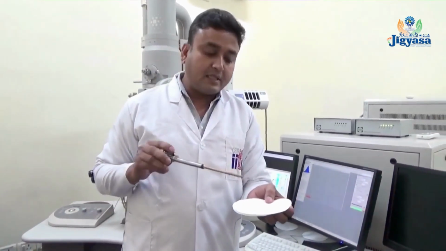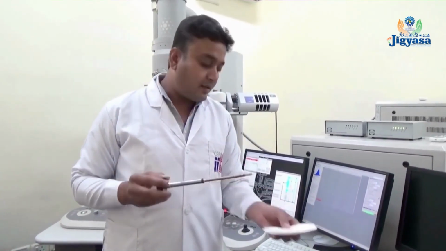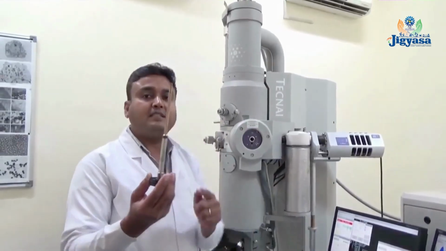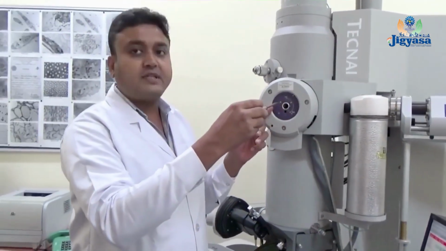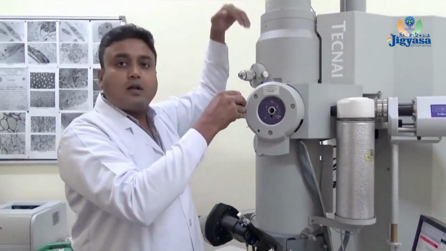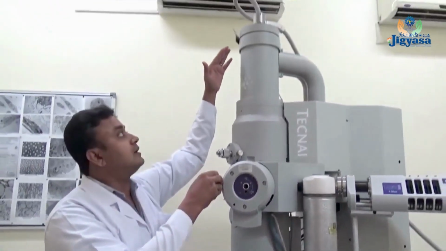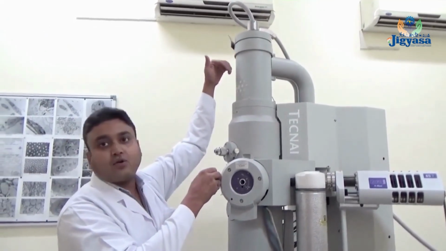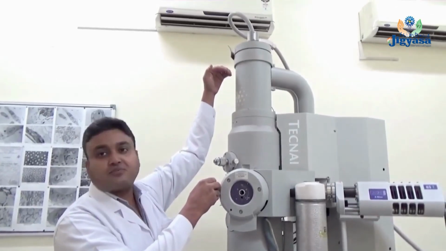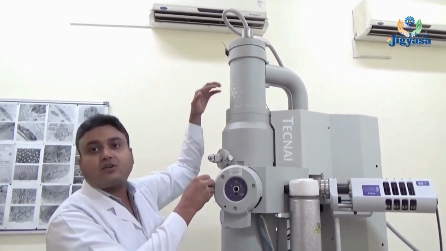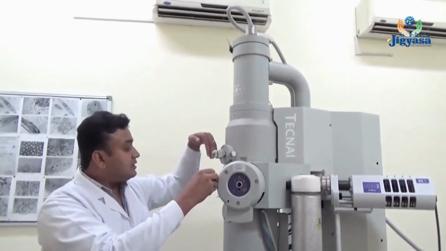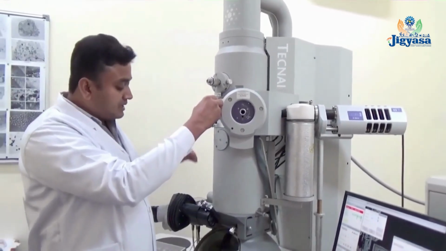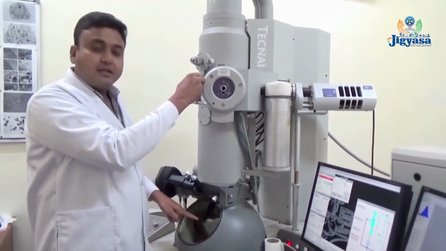The sample is loaded here, and this grid fits into the clamp of the sample injector. The sample injector goes inside the goniometer and fits into the column of the machine. At the top of the column there is an electron source called LaB6. The electron beam is emitted from the electron source, passes through different electromagnetic lenses and falls on the sample, and the electron beam transmits through the sample, and the image appears on the fluorescent screen.